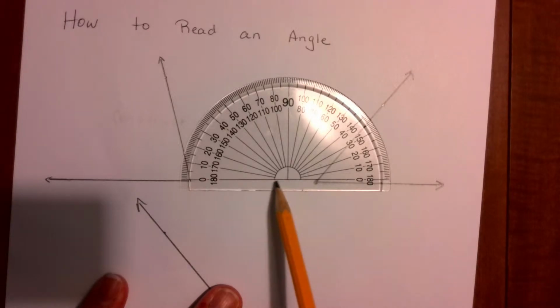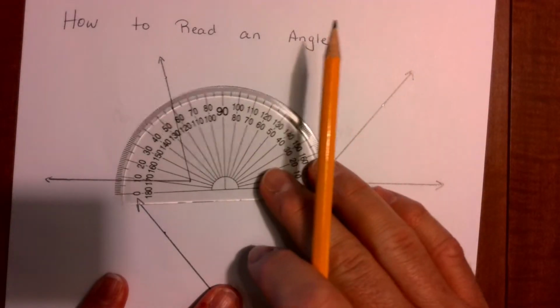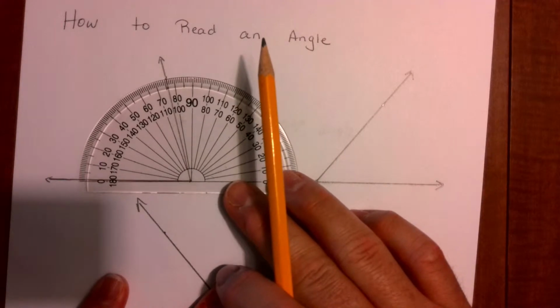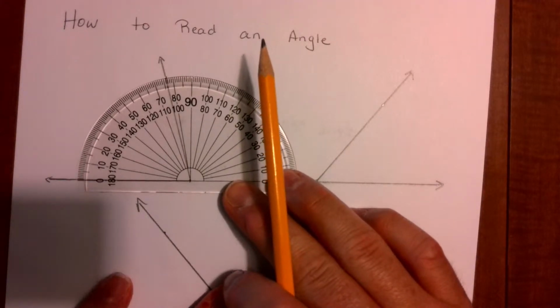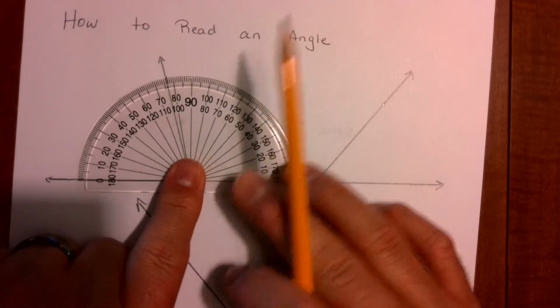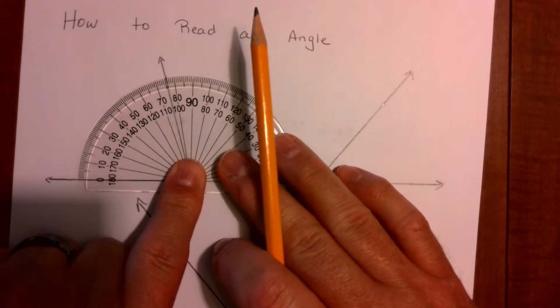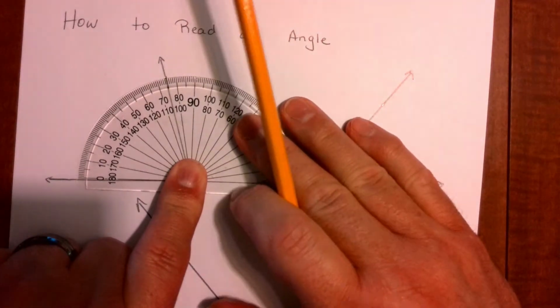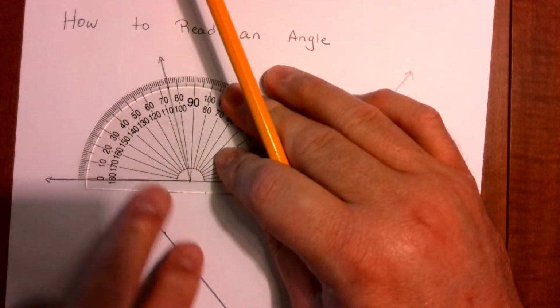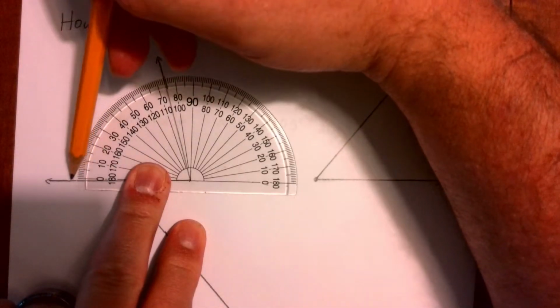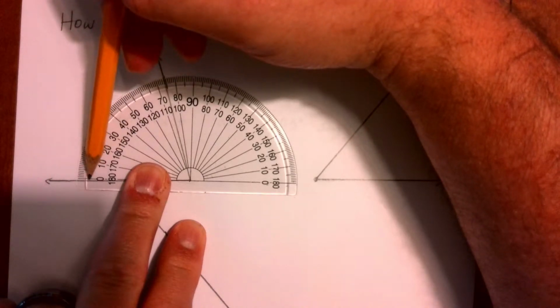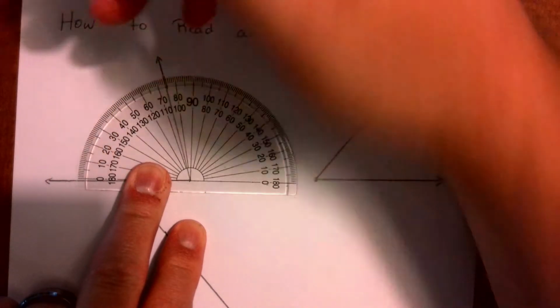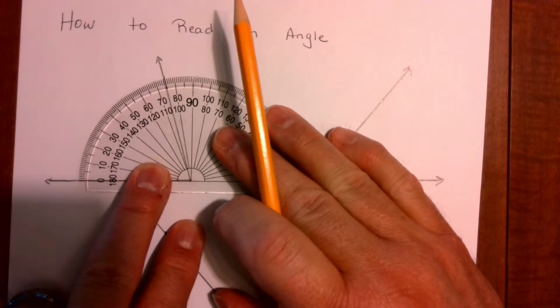And then what we're going to do is line up the vertex on that point. And then I want to line this ray up with this line right here, and then I'll be able to read the angle.